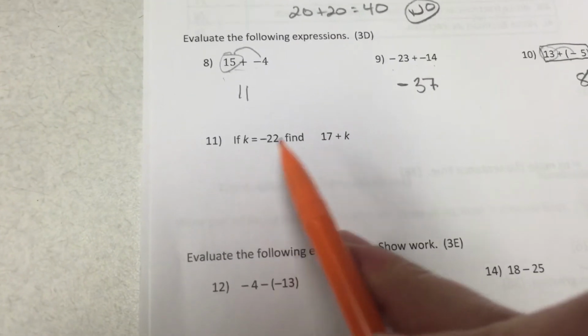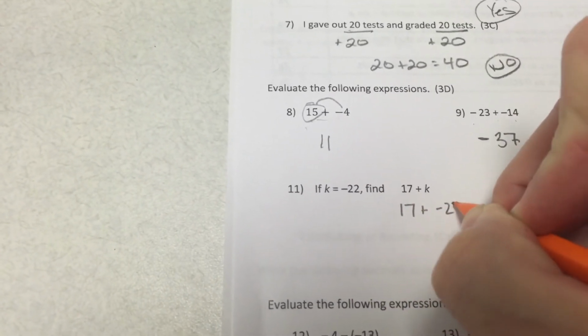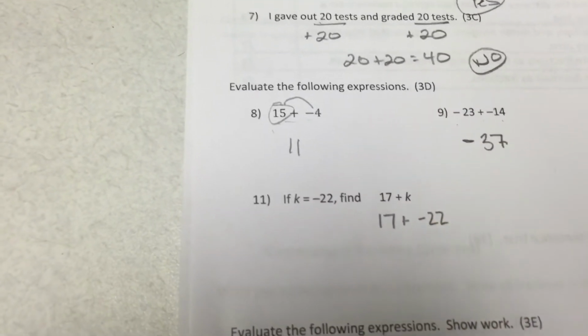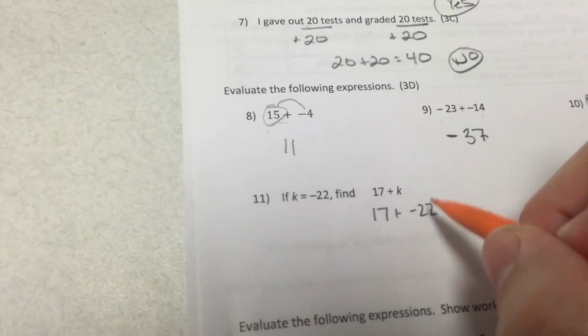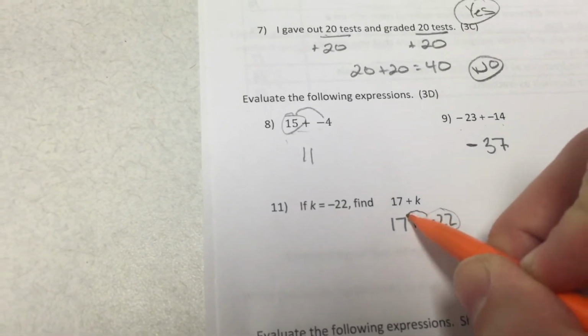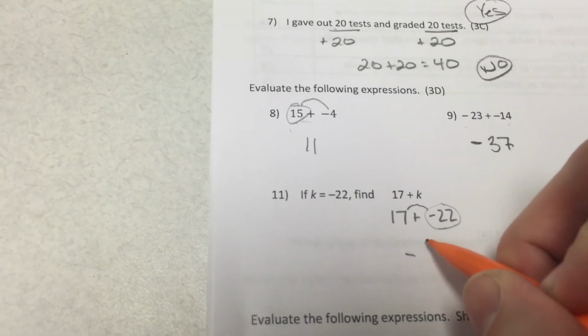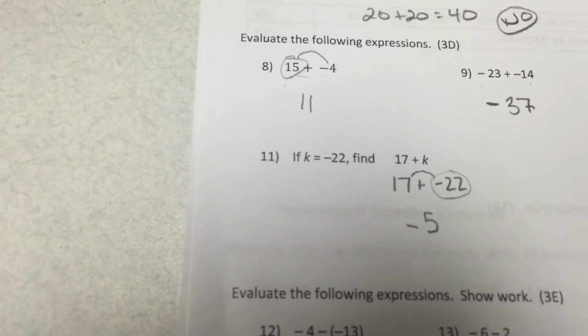Whenever I have a problem where there's a variable and I need to substitute, that's the first step that I want to do. So I'm going to substitute in, instead of 17 plus k, I'm going to write 17 plus -22. Now I have my problem, and now I can look at it and say, well, I have more negatives, so I know my answer is negative. 22 minus 17 is going to be 5, so I have an answer of -5.